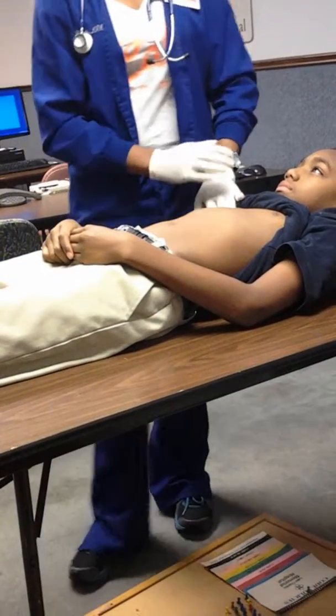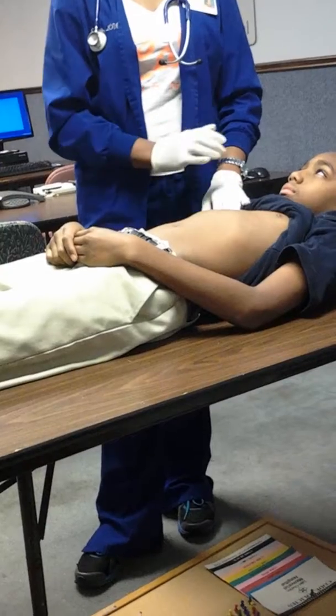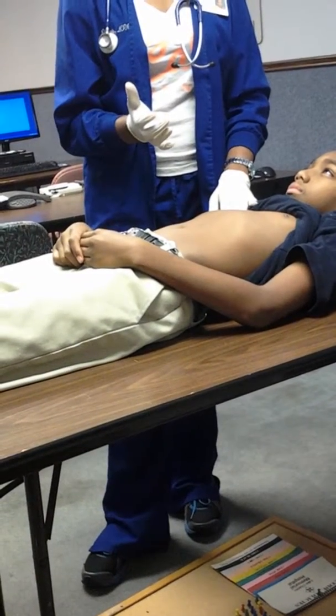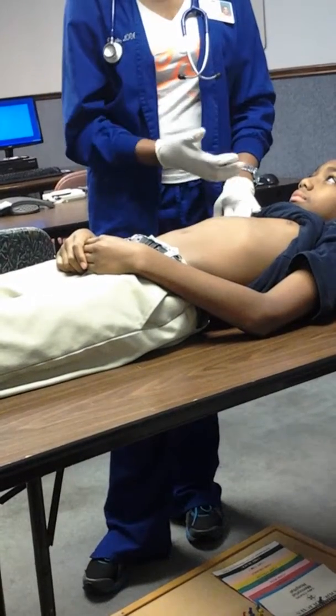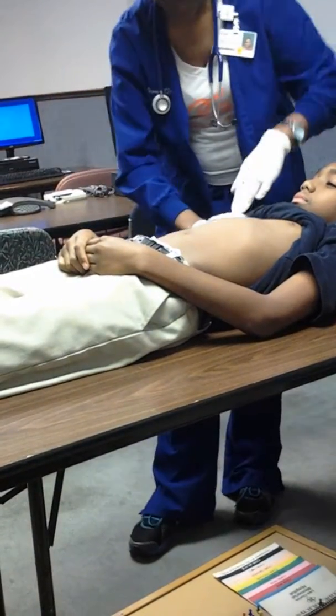Okay. And then I would percuss downward from the fourth intercostal space.